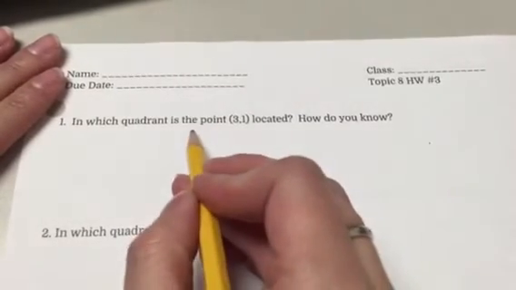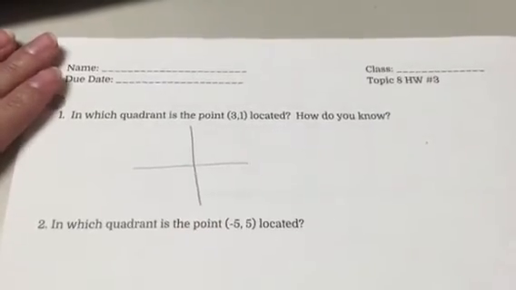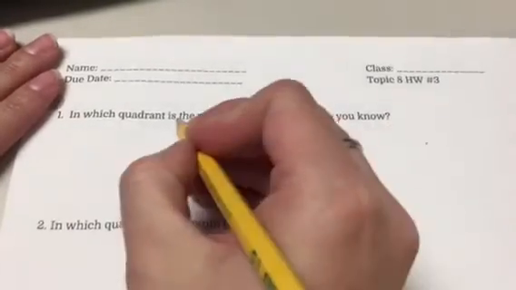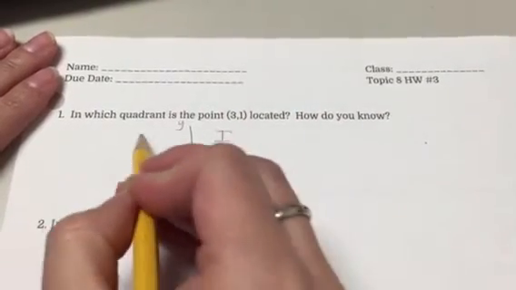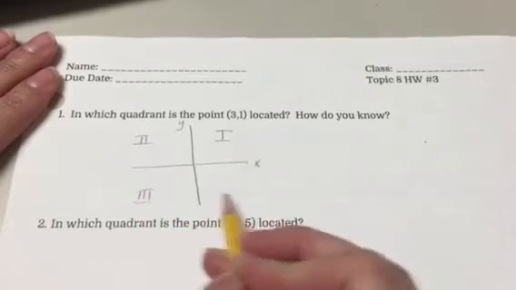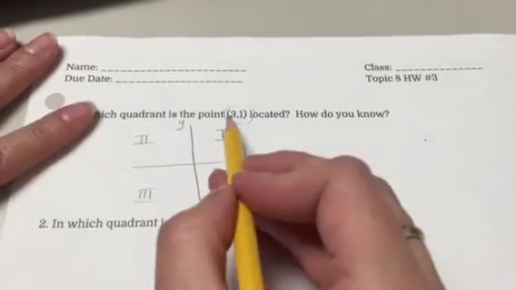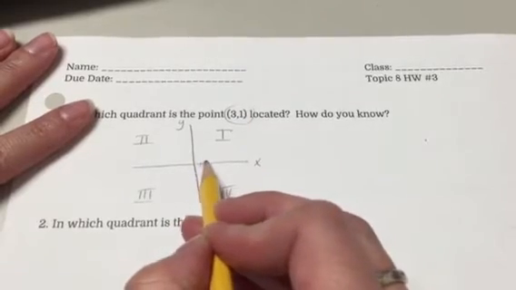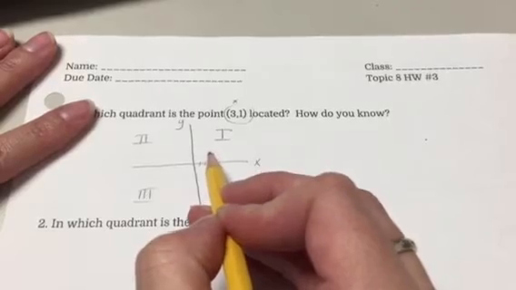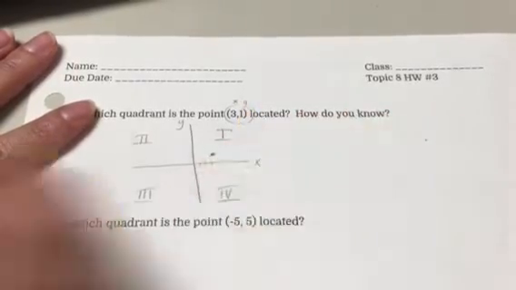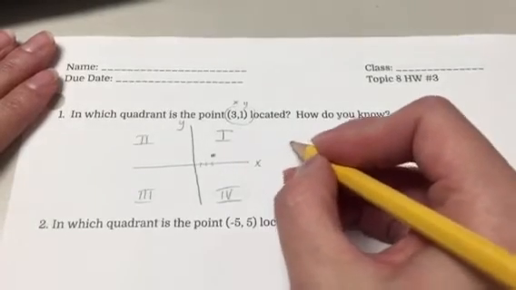So in order to do this problem, the first thing you should do is draw that ghost graph that Miss Flood was talking about in class. And I would label the quadrants. Remember, they're like a C, so I would start 1, 2, 3, and 4. Now you're going to plot that point, so it's positive, positive. So I'm going to go to the right 3 on the x-axis, and then up 1 for my y value. So that point falls in quadrant 1.